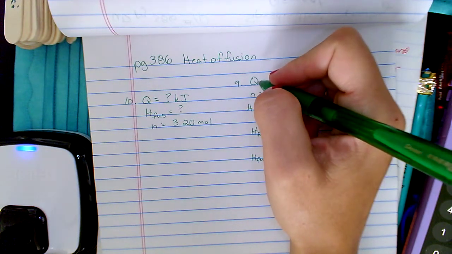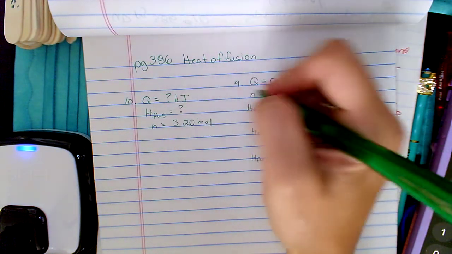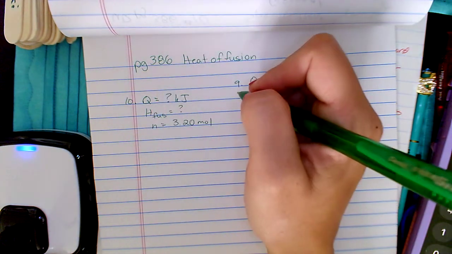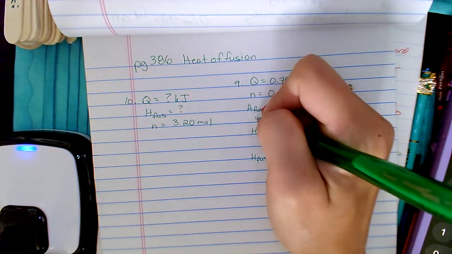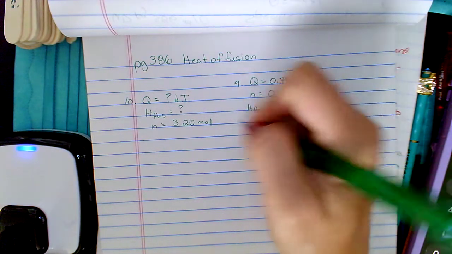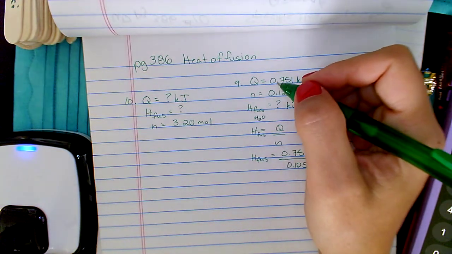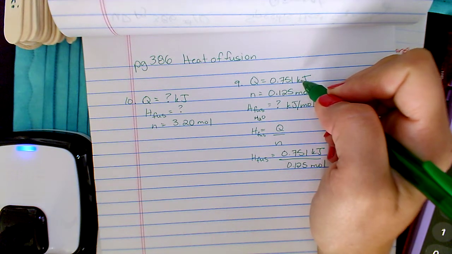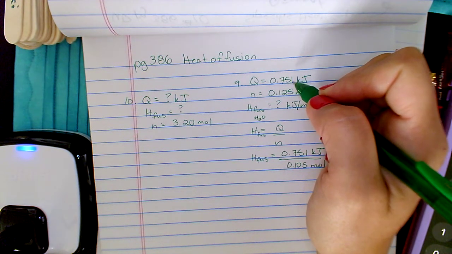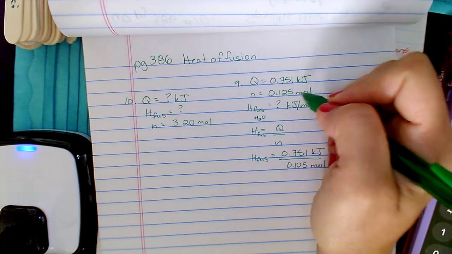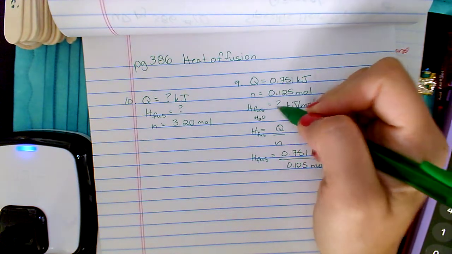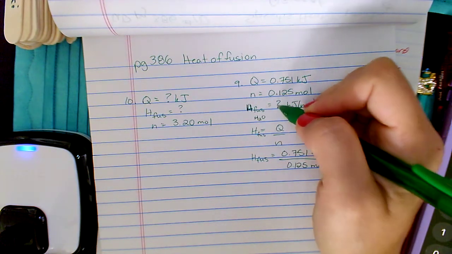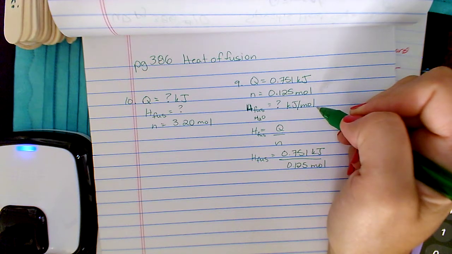Okay, so we can't do number 10 without doing number 9 because we don't have the heat of fusion. But in question number 9, it makes us calculate the heat of fusion of water. So we can use that for number 10. So when we list our variables, the question has 0.751 kilojoules, and it gives us 0.125 moles, so that's N, and we're trying to find out heat of fusion, that's an H. And it's question mark, and it's going to be measured in kilojoules per mole.